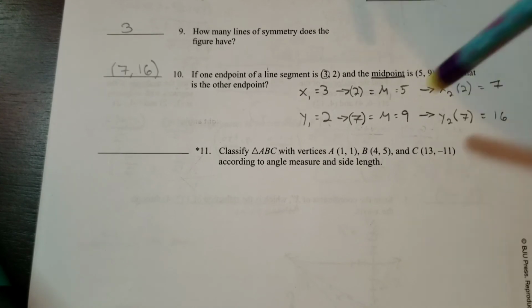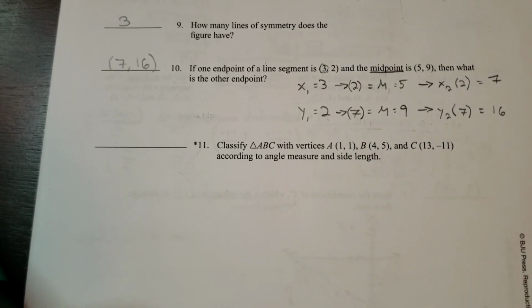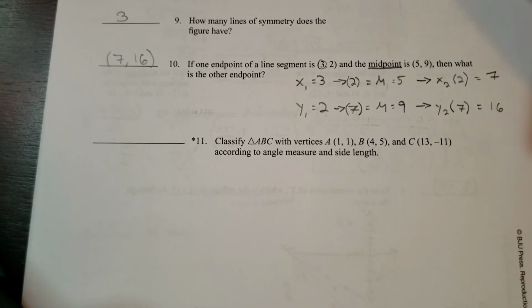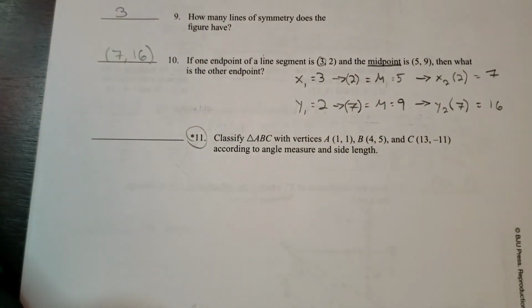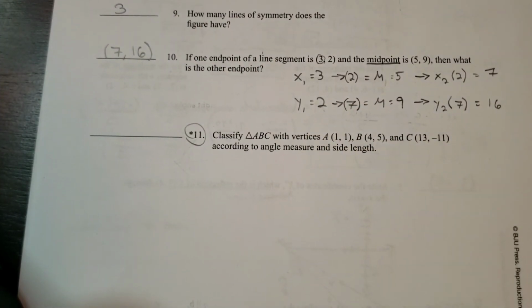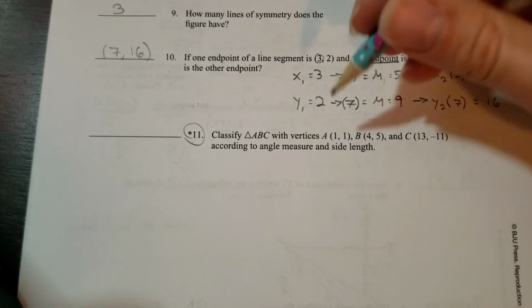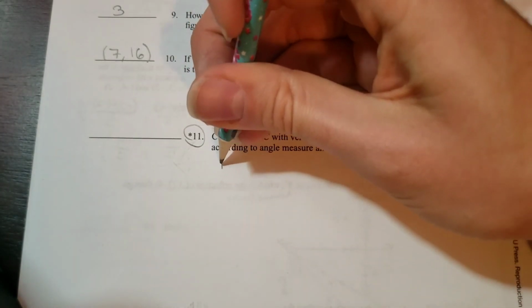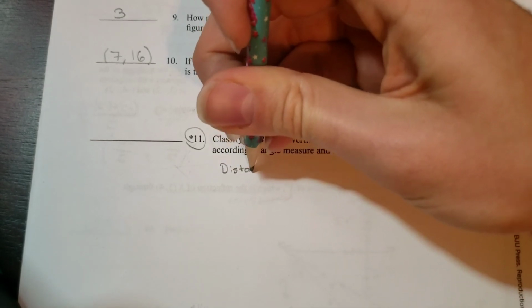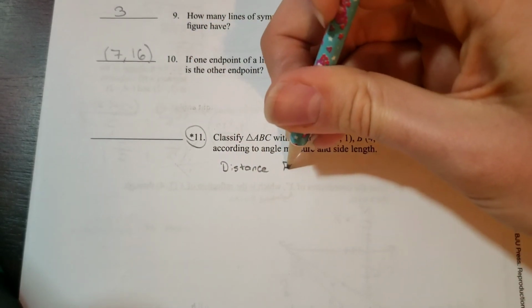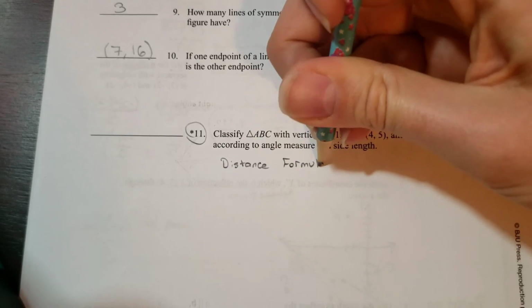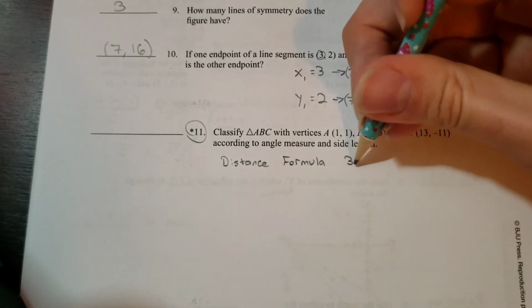Okay. I'll still call this extra credit. What we're going to be doing is the distance formula. You'll have to do it 3 times.